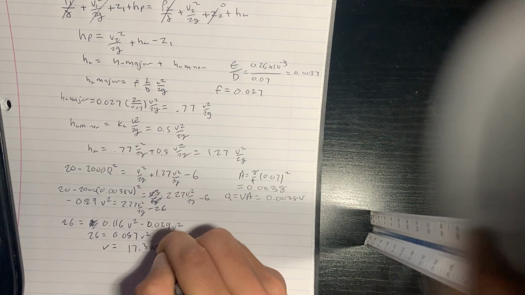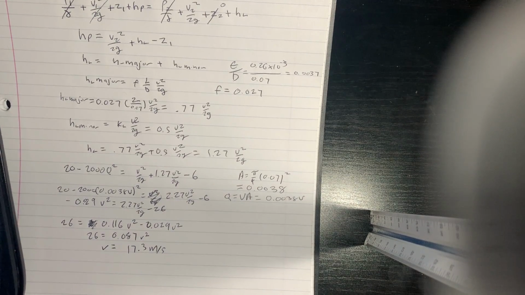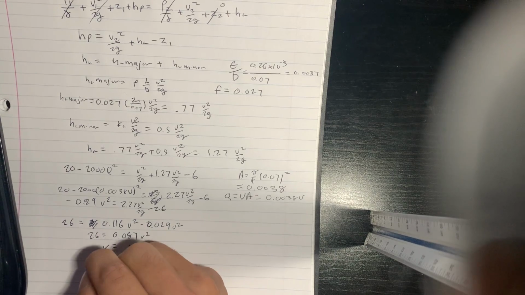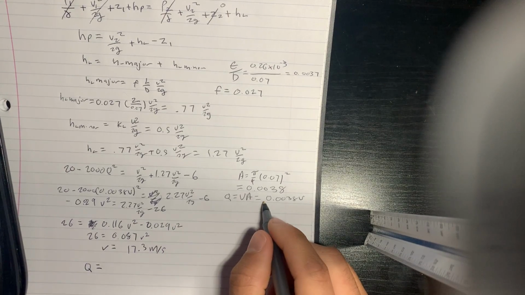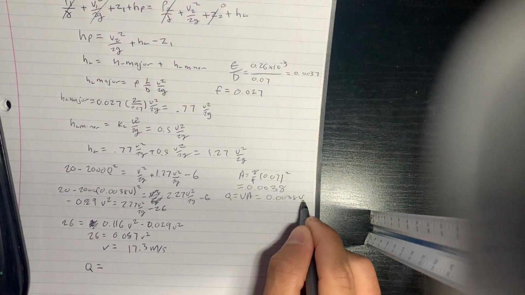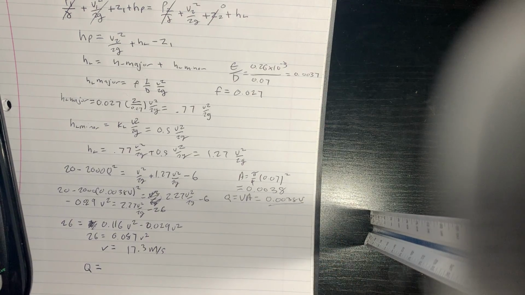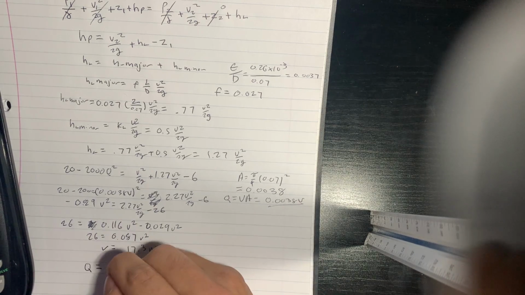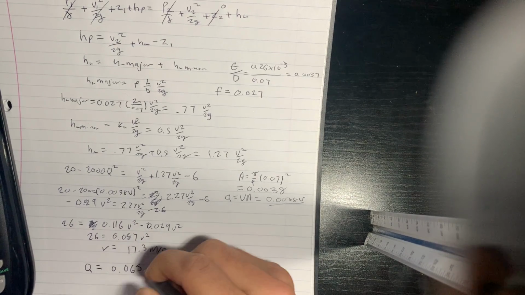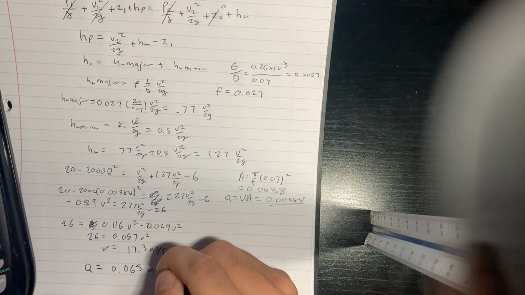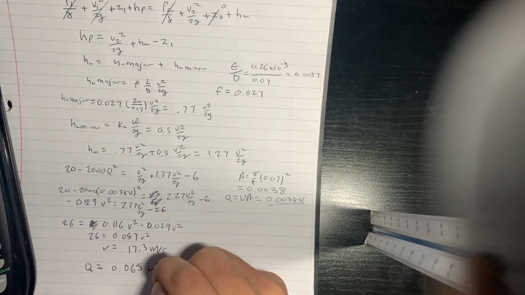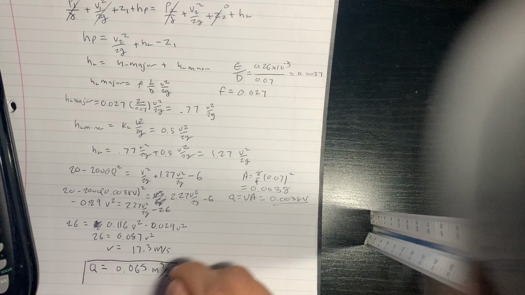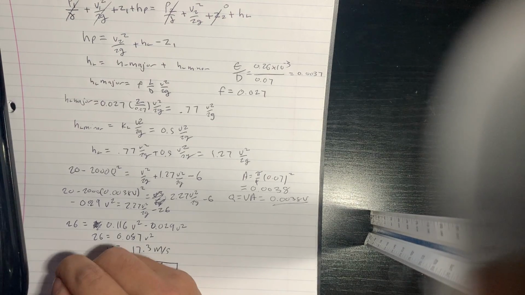So this gives us a velocity of 17.3 meters per second. Now we can plug that in. And if we plug in velocity times this value right here, we're going to get 0.065 meters cubed per second for our Q. And this solves part A of the problem.